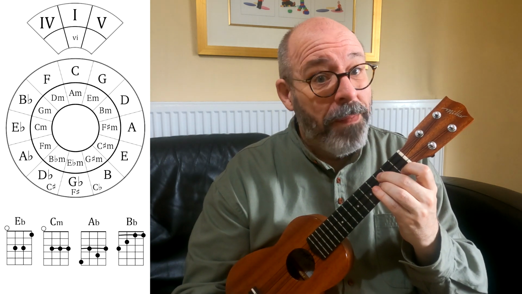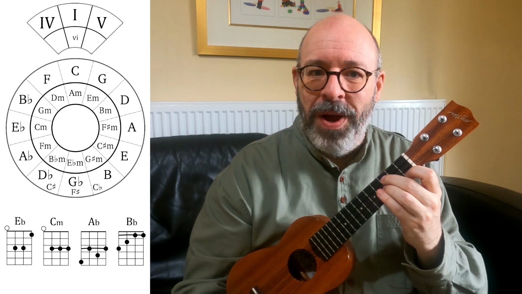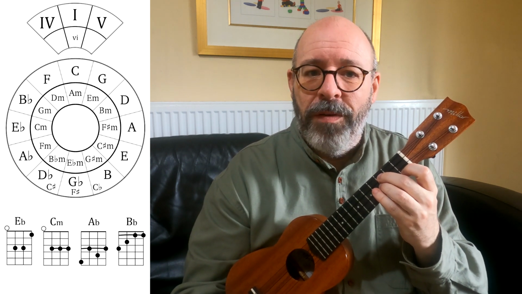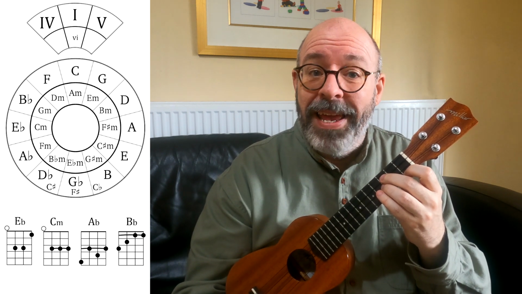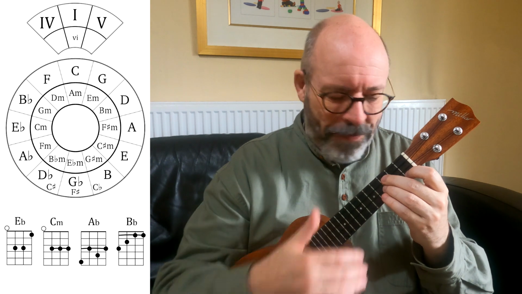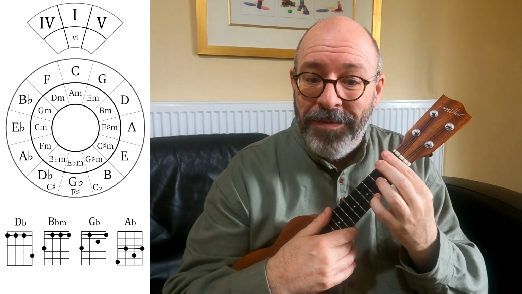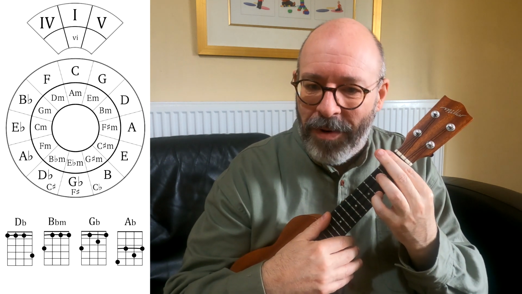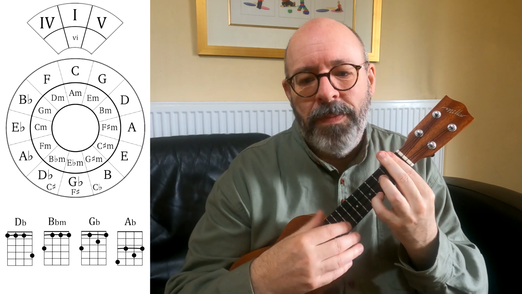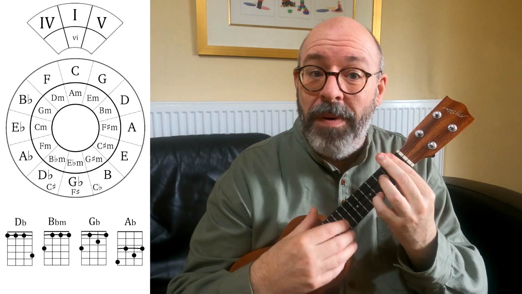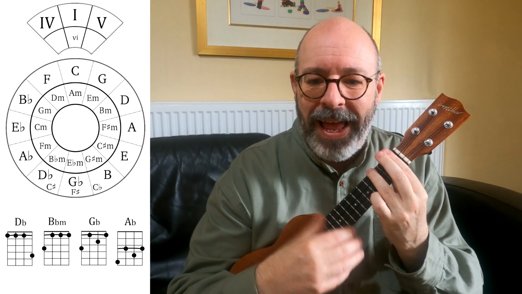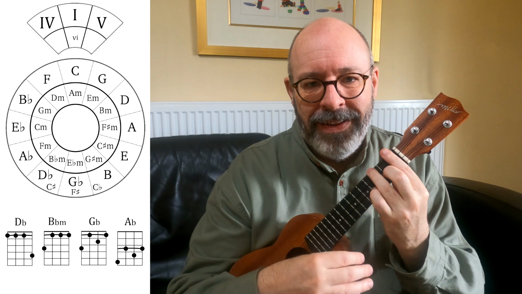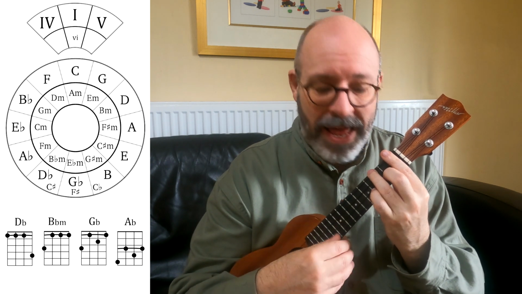Dear Future Husband by Meghan Trainor changes key part way through. It starts off in the not very friendly key of D flat, but then moves to the much friendlier key of D. So let's work them both out. In the key of D flat, we're going to have D flat as our one chord. Then we're going to have a B flat minor. Then we're going to have a G flat.